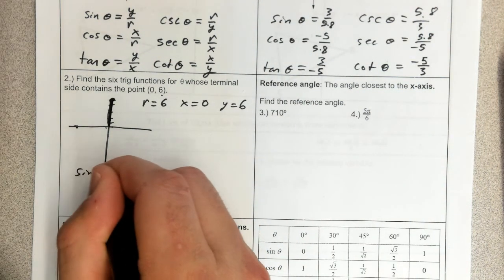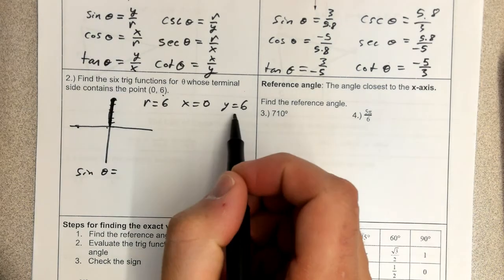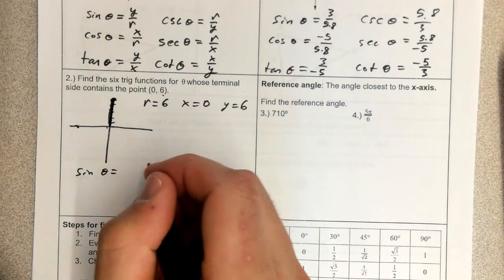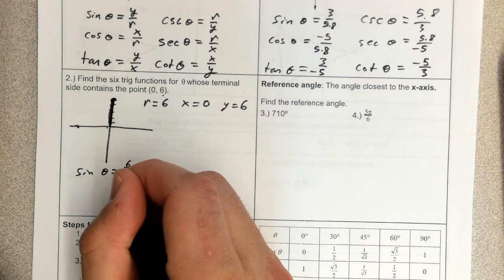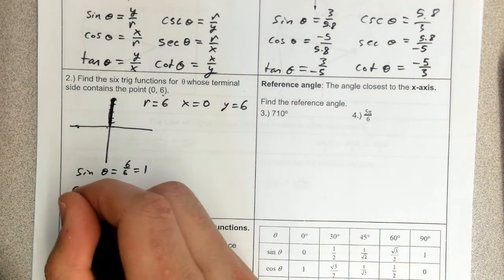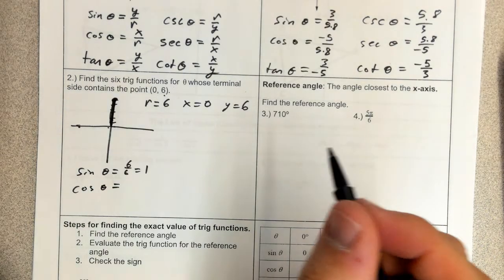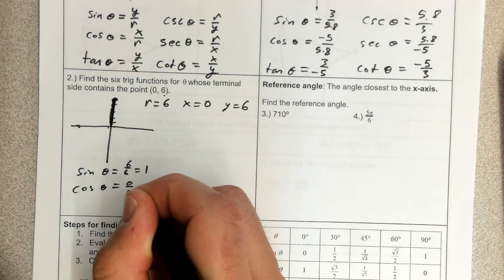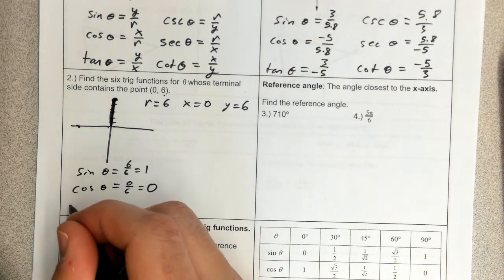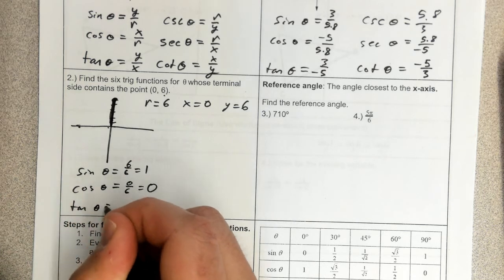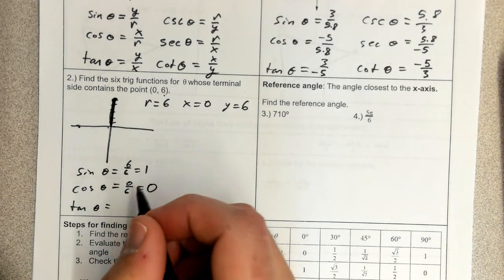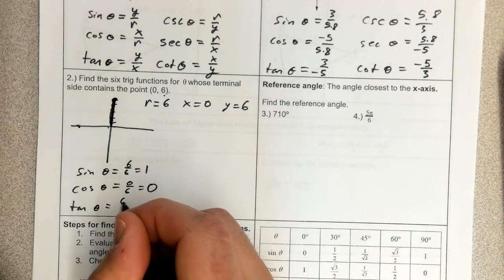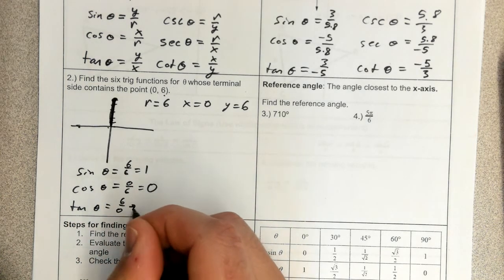So sine of theta is equal to y over r, which is 6 over 6, which is 1. Cosine of theta is equal to x over r, so that'd be 0 over 6, which is just 0. Tangent of theta is going to be equal to y over x, which is 6 over 0, which is undefined.